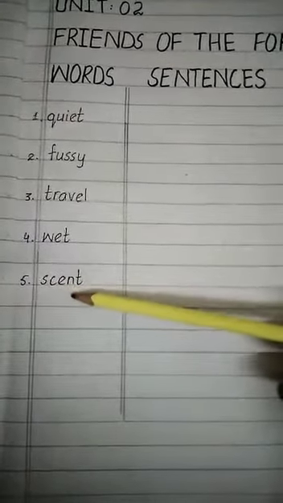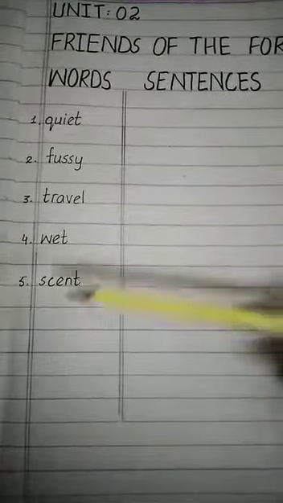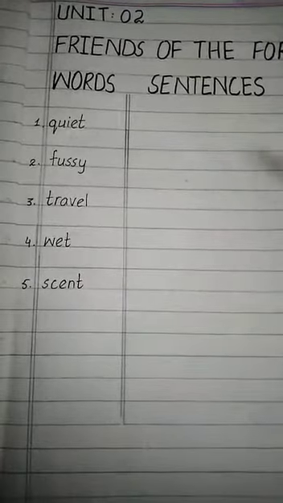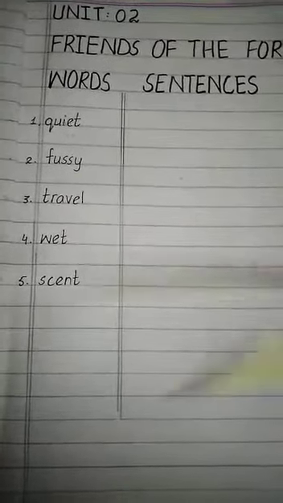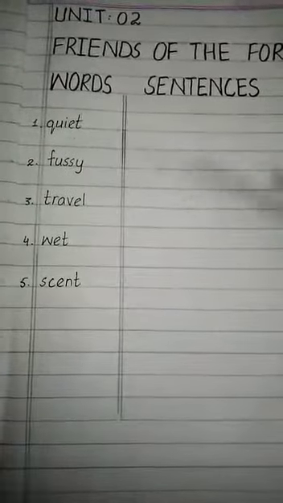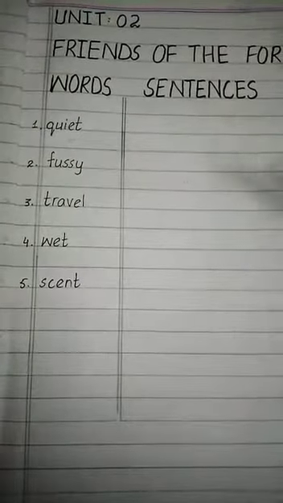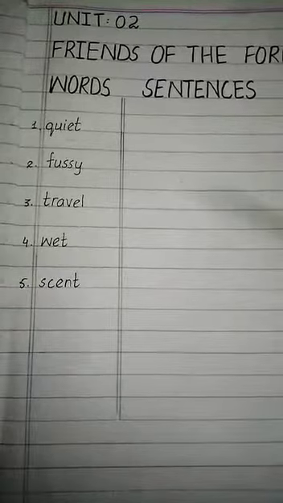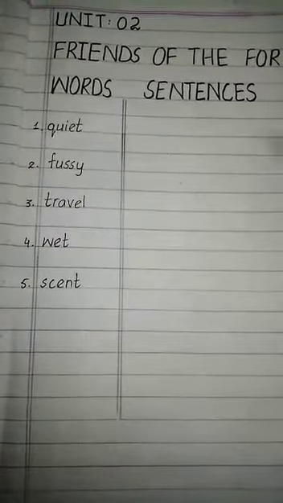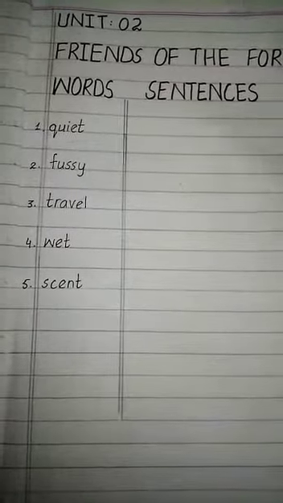Next word is scent. Scent means smell, and a pleasant smell, okay? So the sentences could be, I like scented soaps, scent with ed. I like scented soaps, or I am allergic to scented lotions, or you can write that the scent of my new perfume is so good or very pleasant.